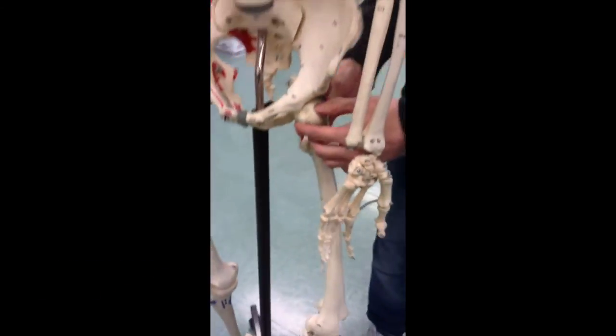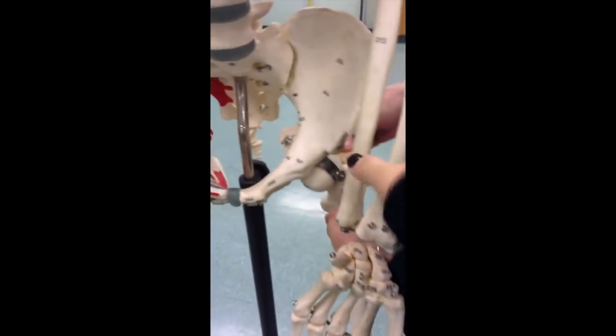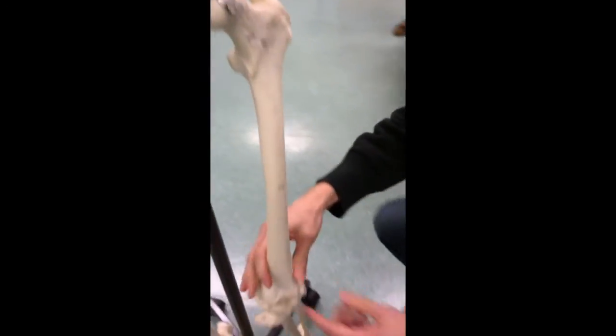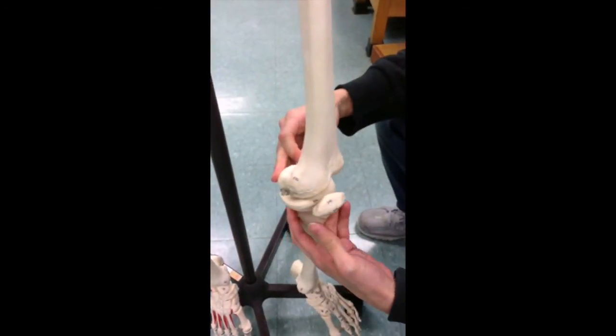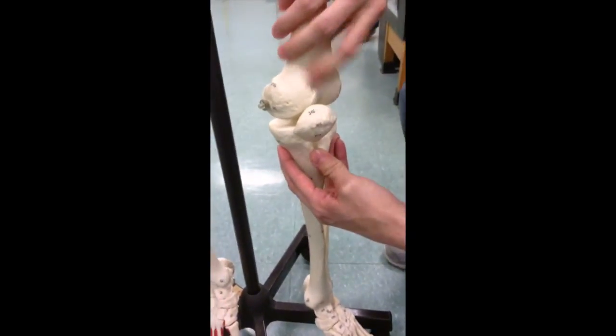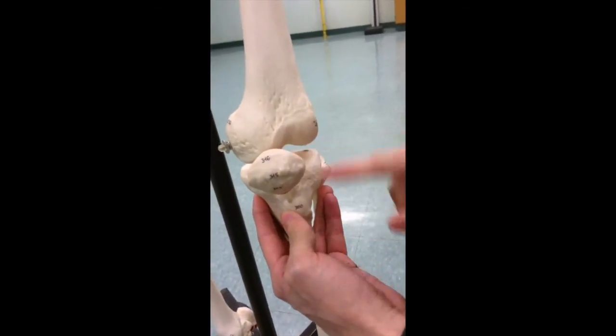Okay. The femur has the head, it has the neck, and it has the greater trochanter, lesser trochanter. And here we have the condyles. They have a medial condyle, lateral condyle. They have the intercondylar surface, fossa.